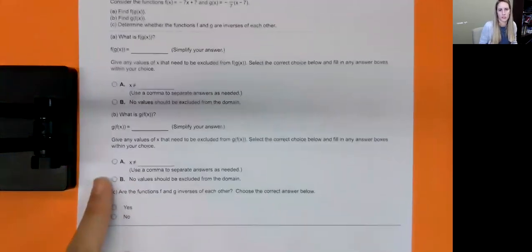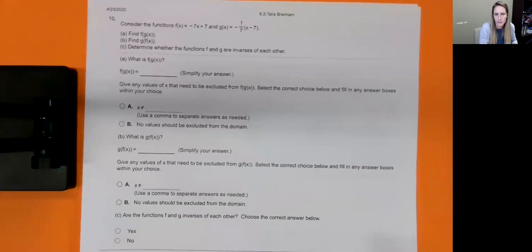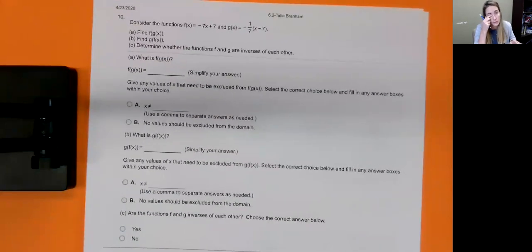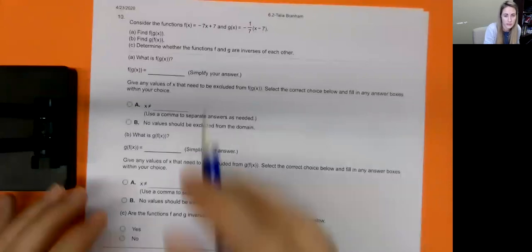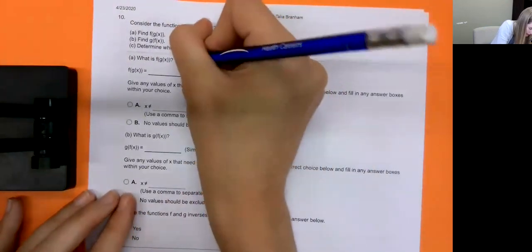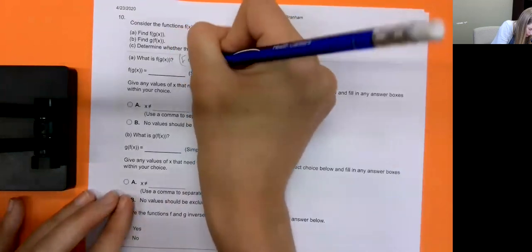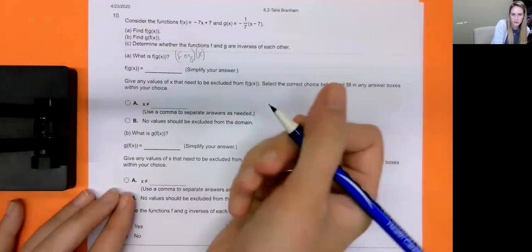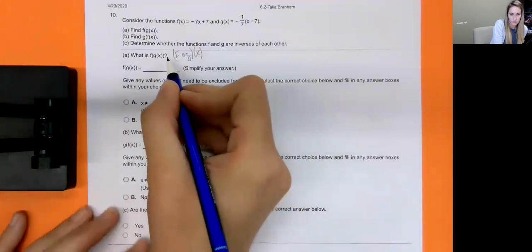Consider the function f of x equals negative 7x plus 7, g of x equals negative 1/7 times x subtract 7. What is f of g of x? So this is the same as our composite functions. So it's the same as it being written like this. This is just another notation.